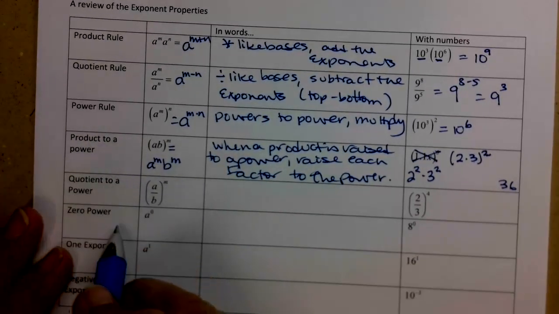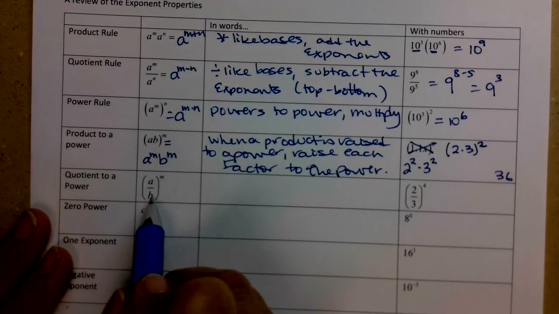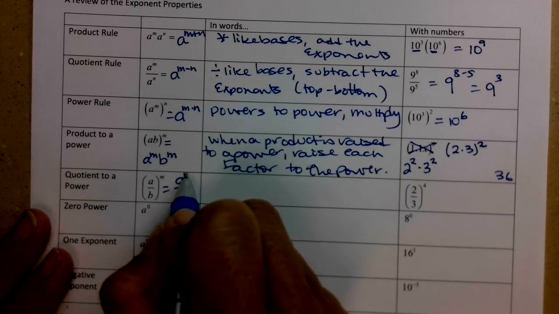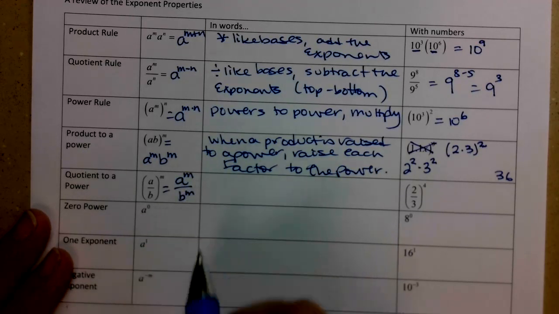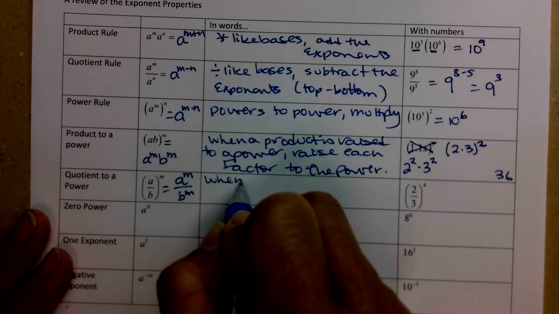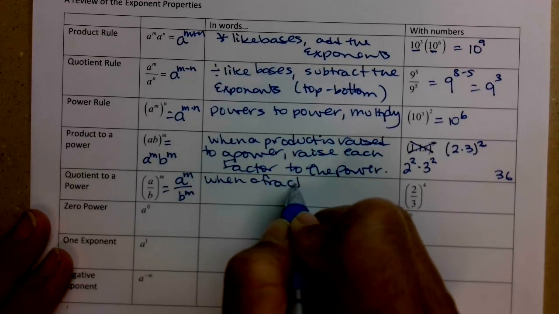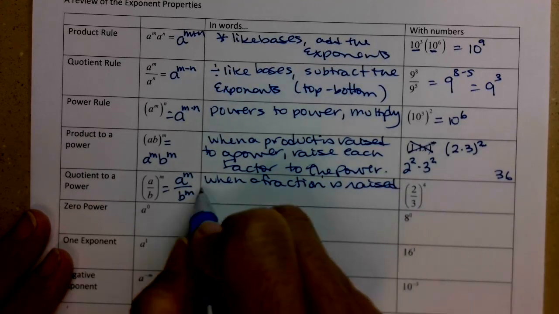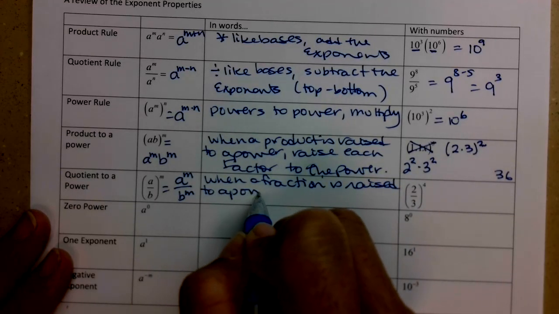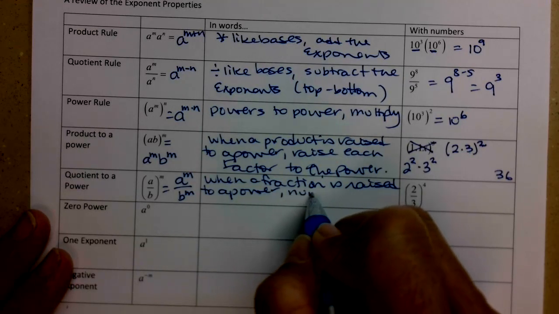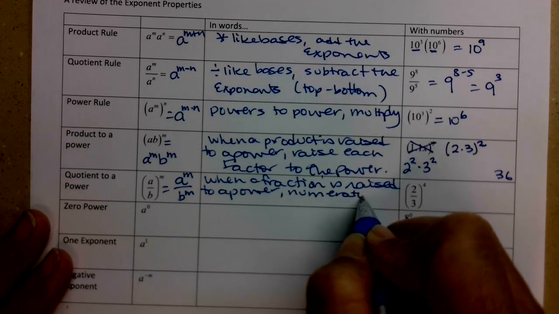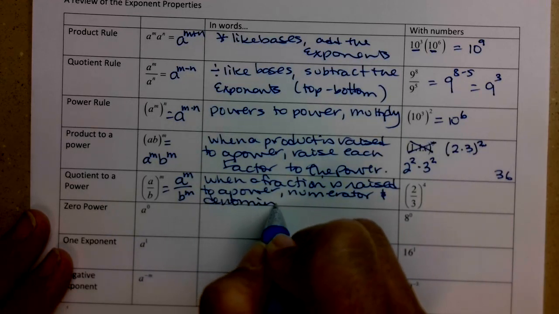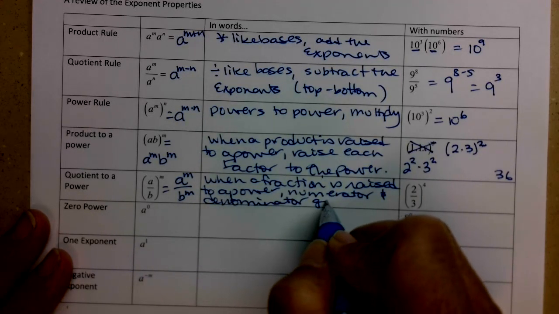Okay, a quotient to a power. A to the m divided by b to the m. I'm sure you've written it down, right? The power just pops in. So when a fraction is raised to a power, numerator and denominator get the power.